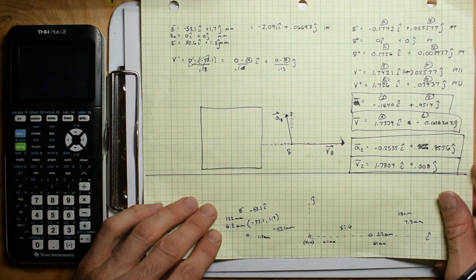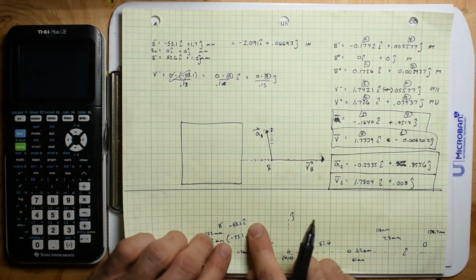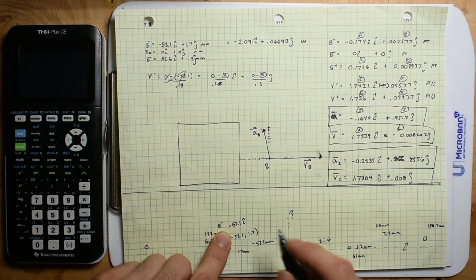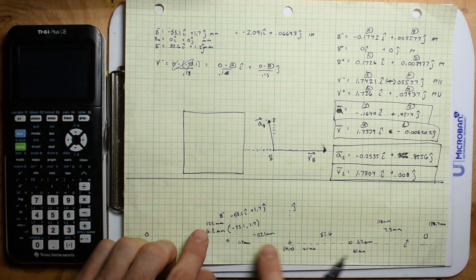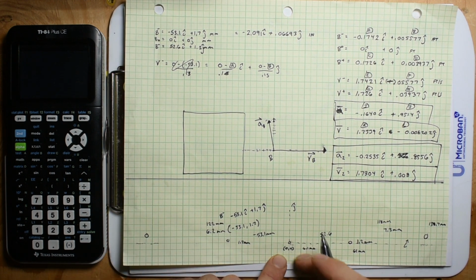But all right. So we're going to get those points, and we're going to have negative 53.1 i and then plus 1.7 j. Okay, so that's that point. This point is 0, 0.